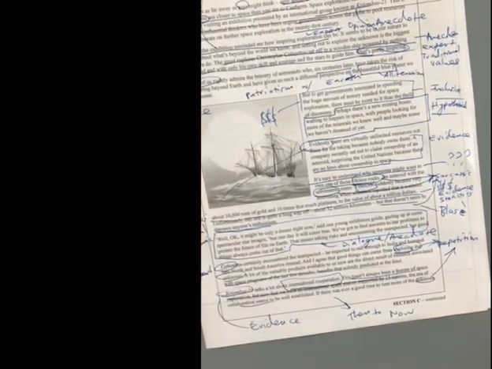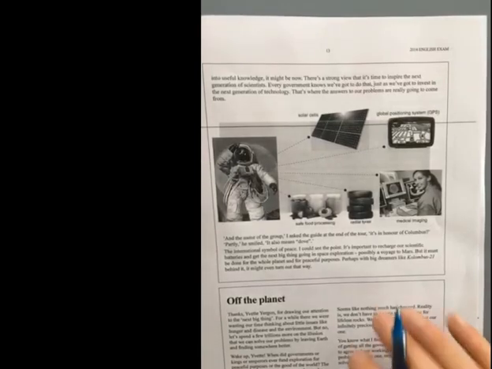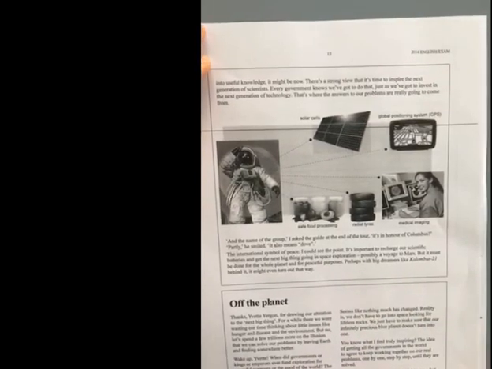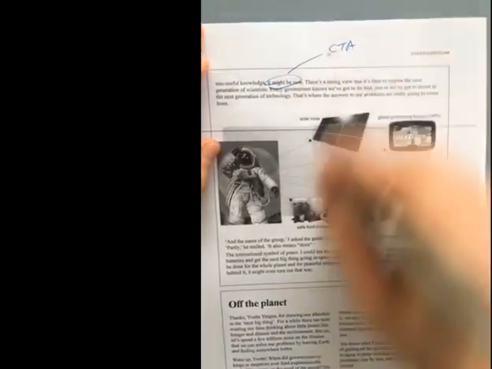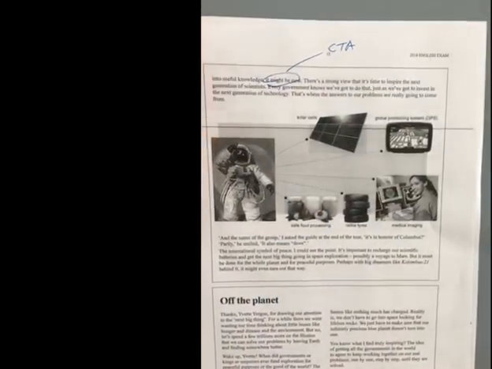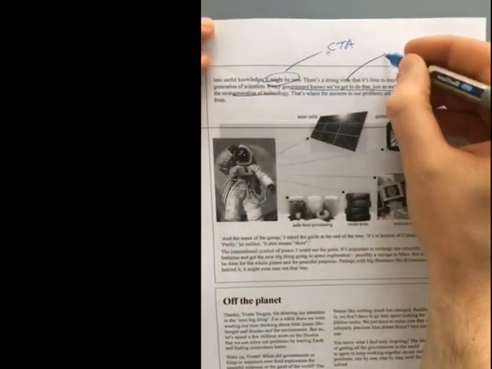Yeah? Something like that. And then, what do we got on the back? So we keep going. We got lots of pictures. So, into useful knowledge, it might be now. There's like a call to action. It might be now. There's a strong view that it's time to inspire the next generation of scientists. Every government knows we've got to do that, just as we've got to invest in the next generation of technology. This is kind of focusing on the future.